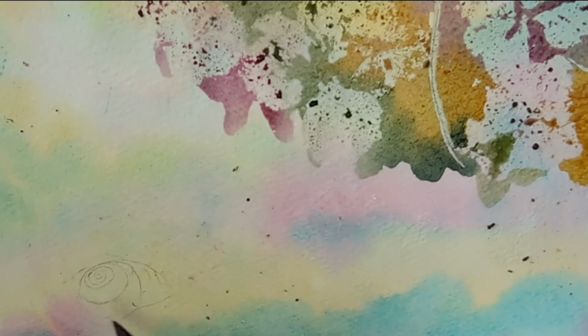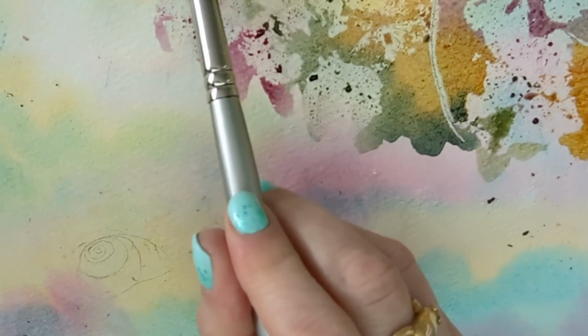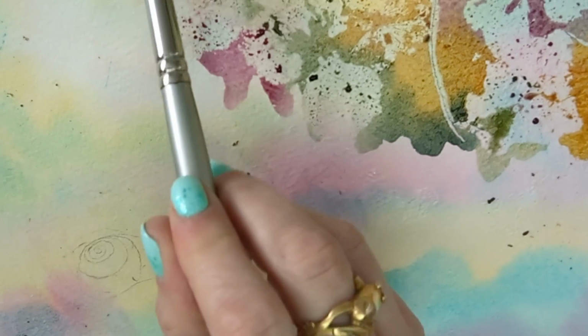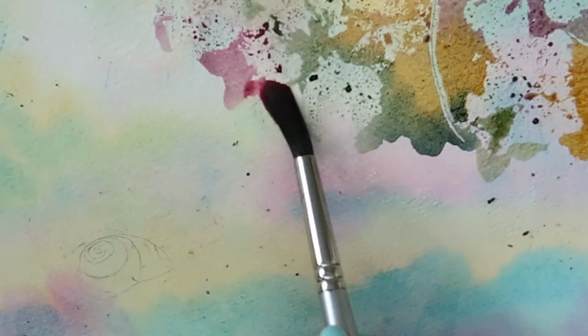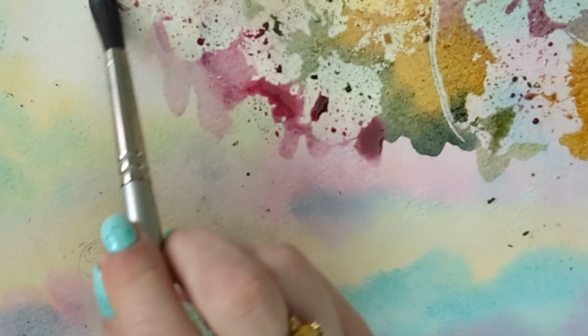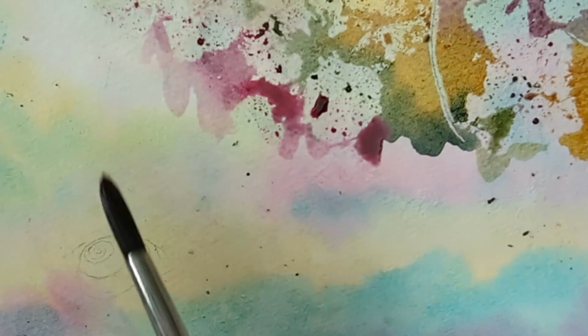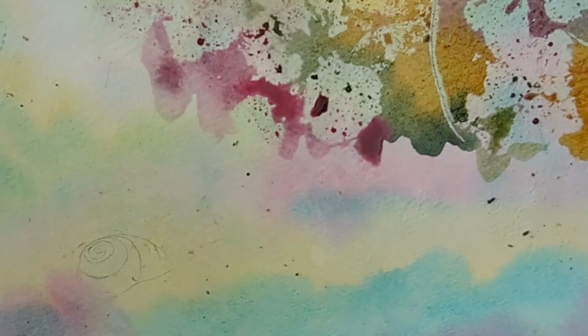I decided to draw a little snail shell down here, simply because I found one earlier and I thought how nice it would look to have a little snail nestling in here. This one's alive, but he's asleep, which is why he's inside his shell.